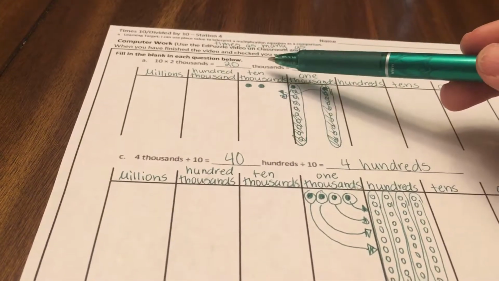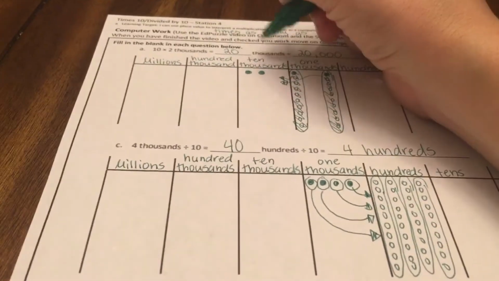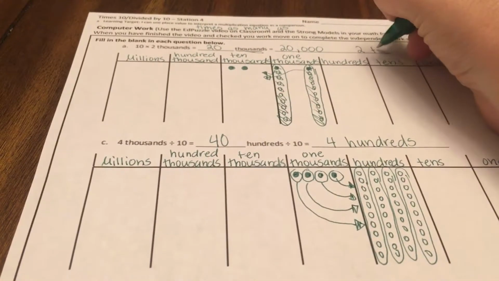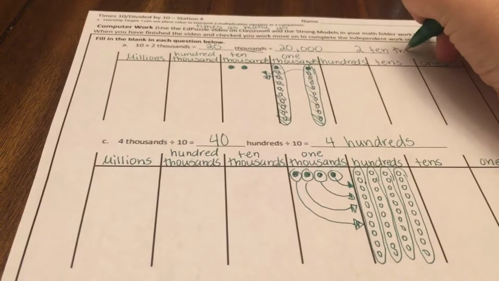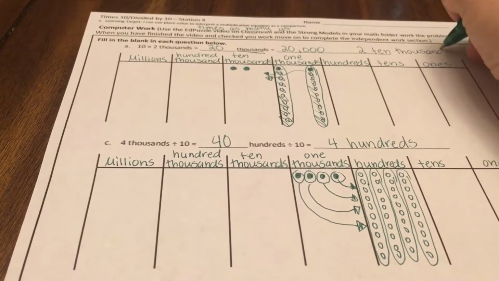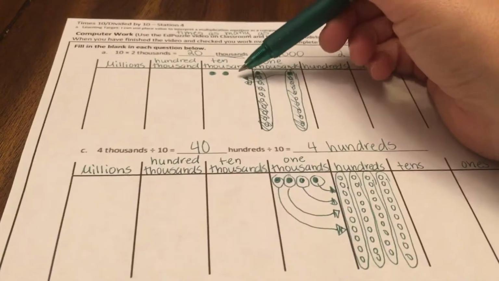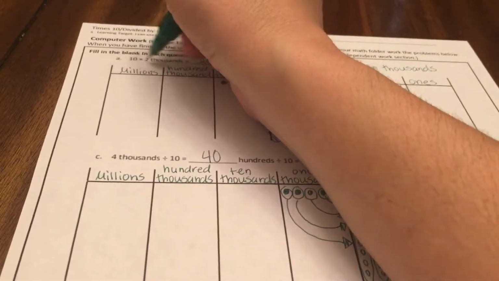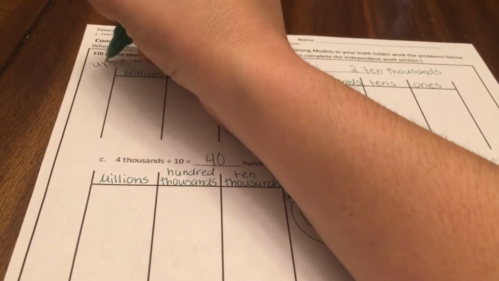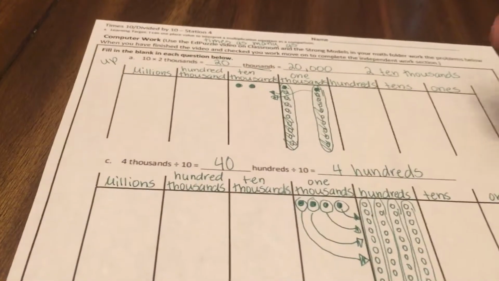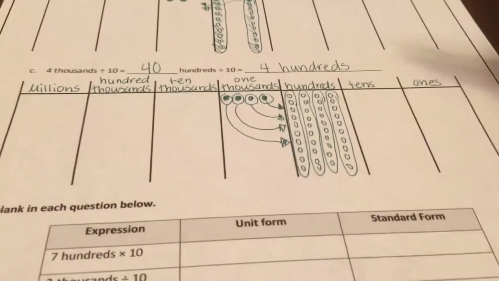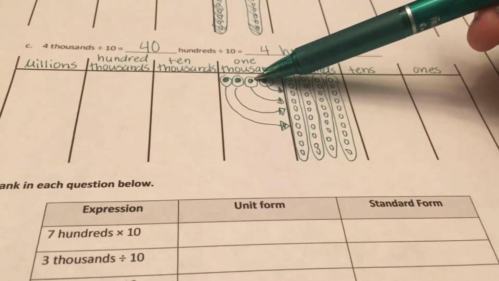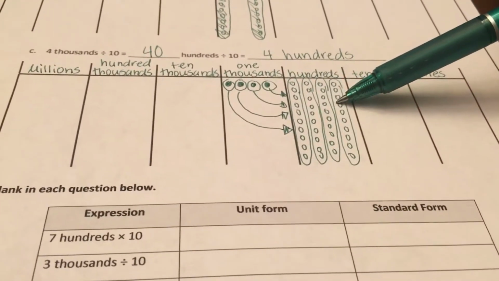I want y'all to notice something when we multiplied and when we divide. When we multiplied, we went from thousands to 10,000s. So we went up. We moved up a place value. So next to my multiplication, I'm going to put up because we moved up. In division, you'll notice we started off in our thousands, but then we moved down to our hundreds.